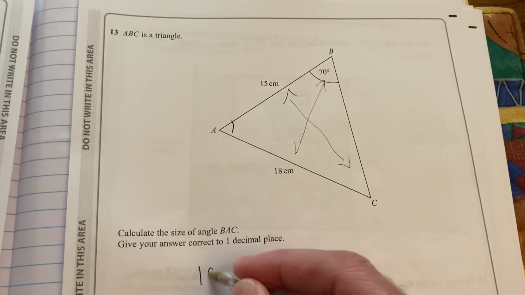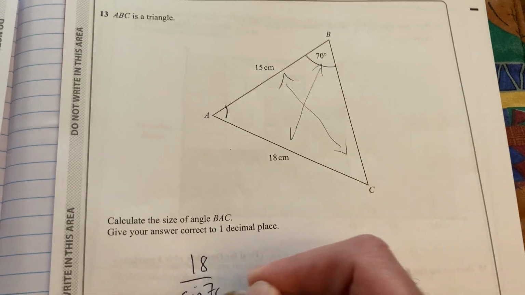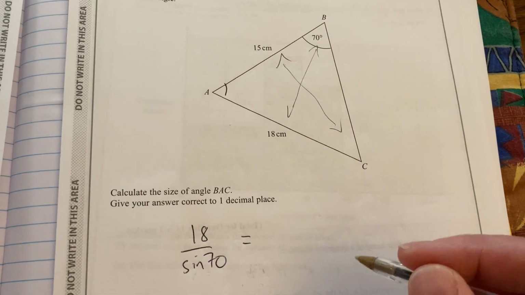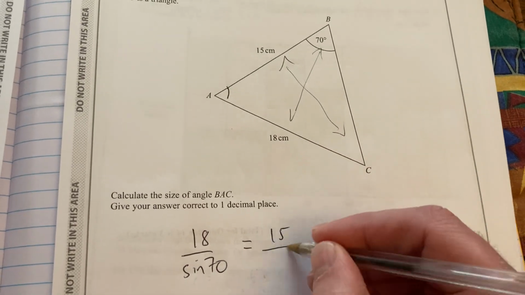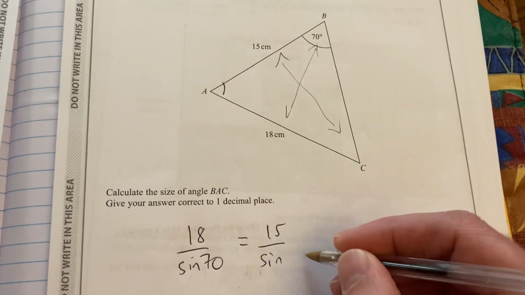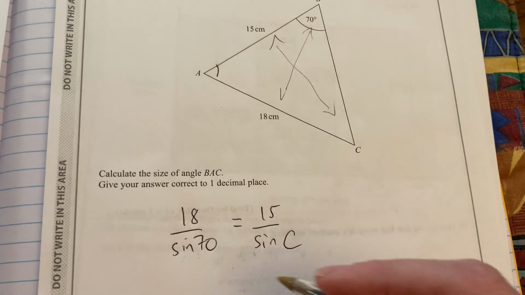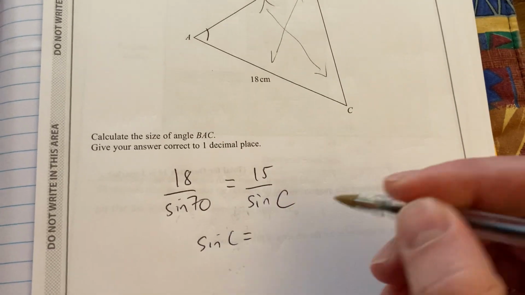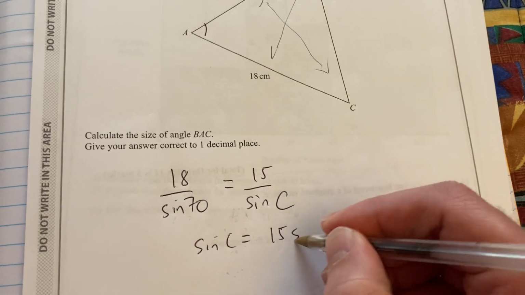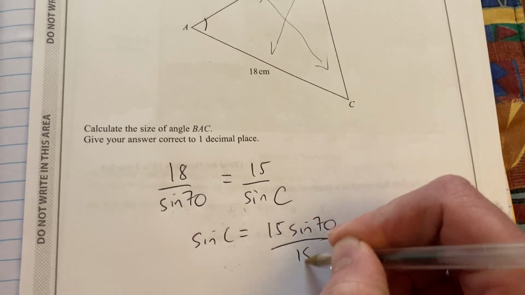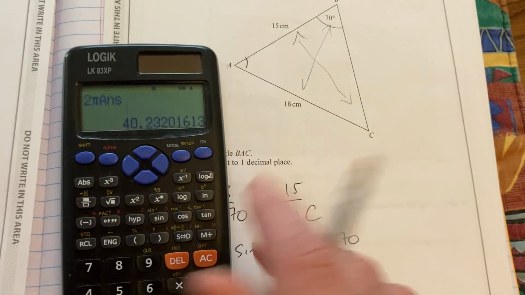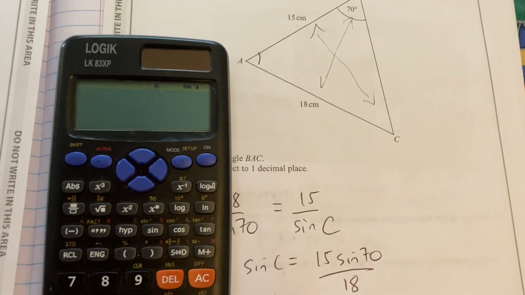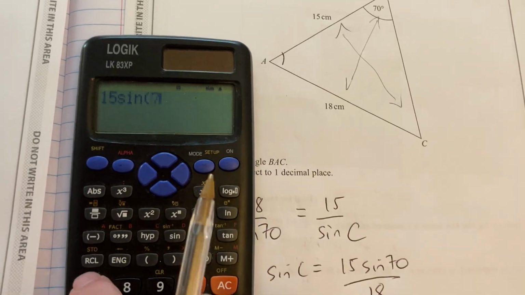So I know that 18 over sine 70 will equal 15 over sine, and I'll call it C. So that'll mean that sine C is 15 sine 70 all over 18. And you should be able to work this out all in one step in your calculator, but let's just do 15 sine 70.